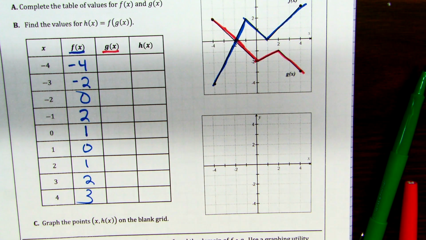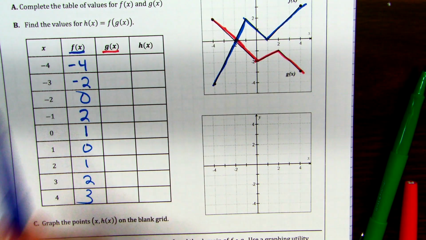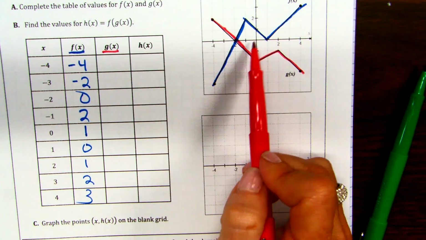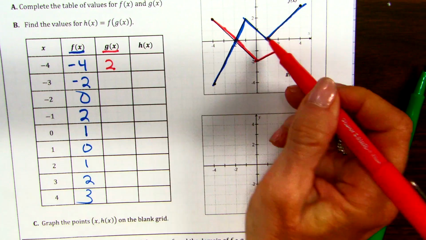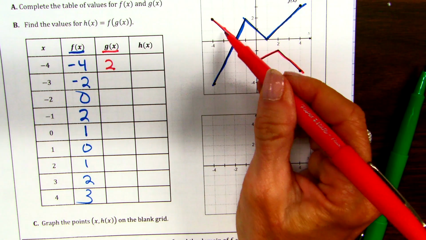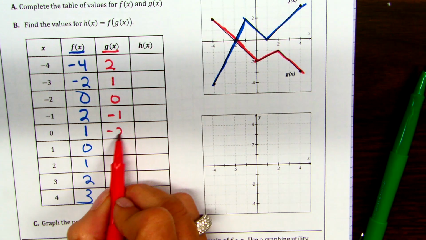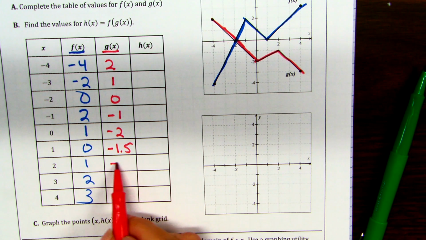So hypothetically, we sat here and looked at this graph and just got all the y values of those x values of the blue f of x graph. Same thing with g of x. On the red graph at -4, the y value is 2. At -3, the y value is 1. And so on. I'm going to just call this -1.5. You'll see if you want to look at it.